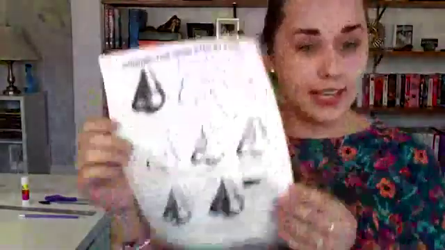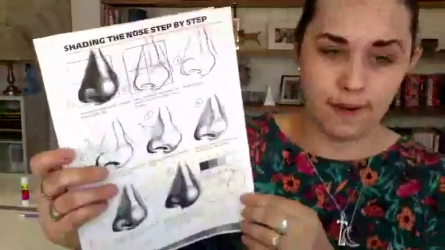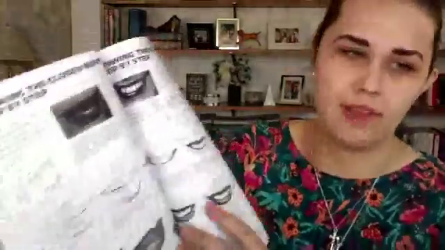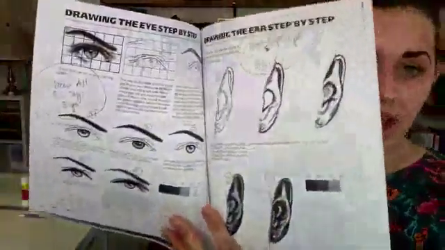So the first thing I'm going to show you is something I'm sharing with you today. These packets here are ones that I would hand out to my high schoolers. Now these packets cover all the different facial features. So we have the nose, we have the mouth and lips, we have the eyes and ears. And what I love about this packet is it gives you some really simple, easy to follow directions. It also shows you right here facial proportions and shading.